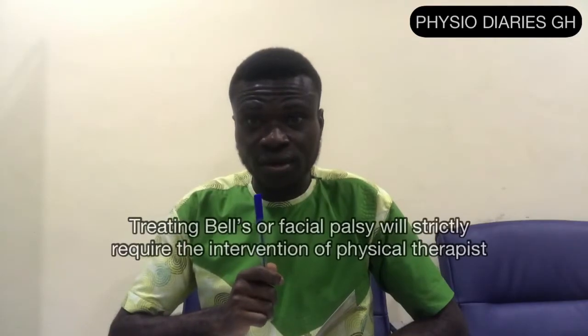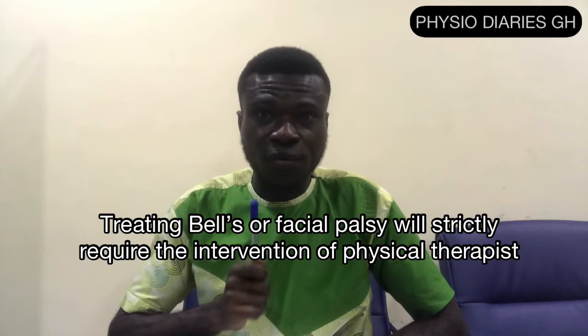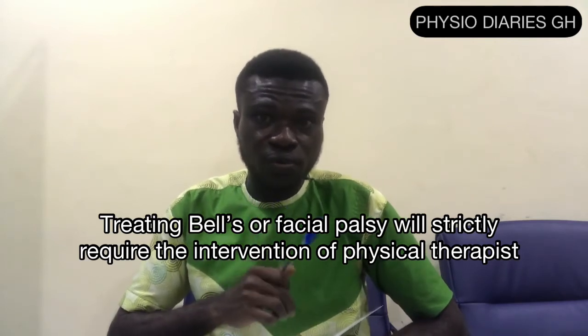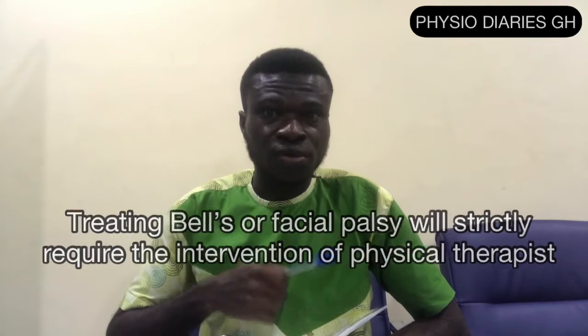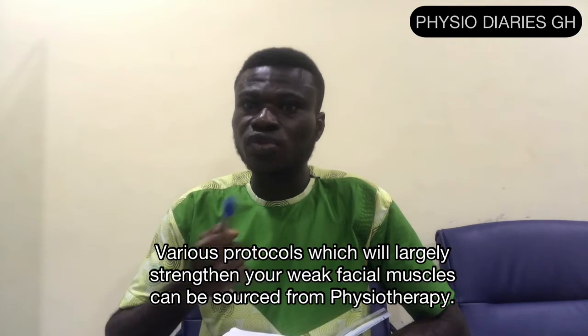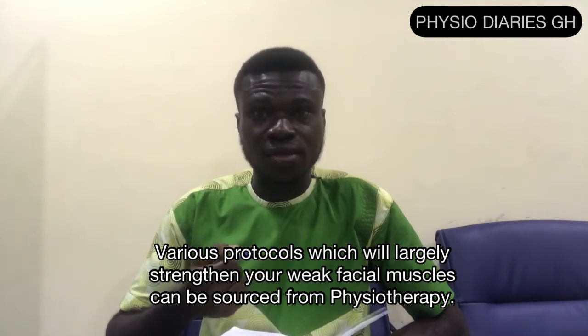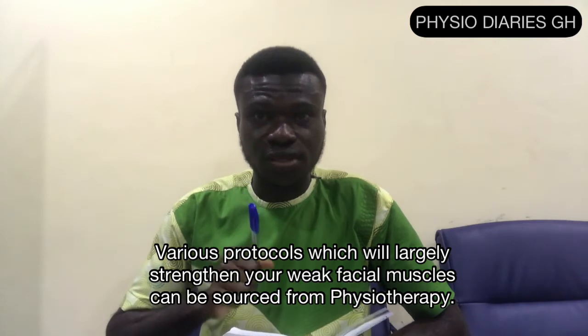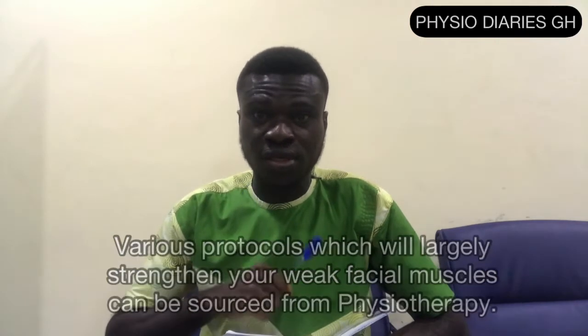This intervention would basically involve physiotherapy, because physiotherapy has a lot of protocols for you to strengthen your facial muscles that are weak. These protocols would involve facial exercises and some department-based modalities like electrotherapy and even kinesiology taping. These exercises are tried exercises and they are effective. Patients give positive feedback that these exercises are helping them. So now let's switch to the exercises.